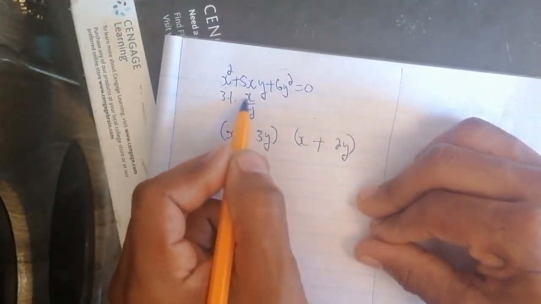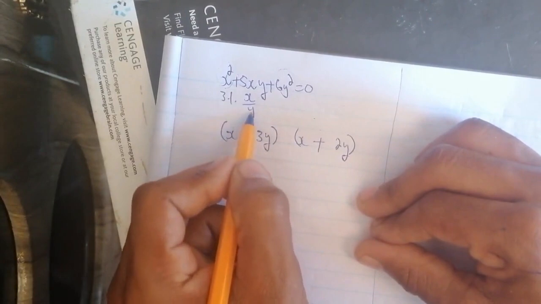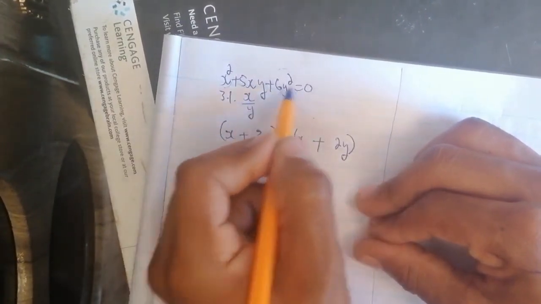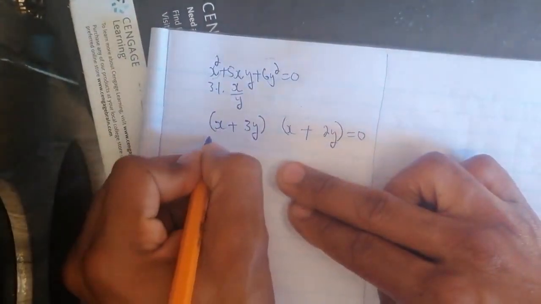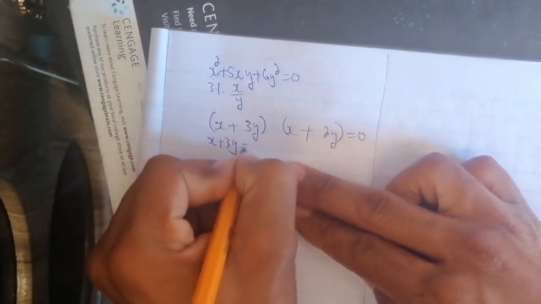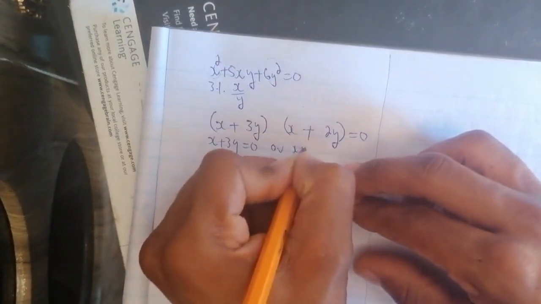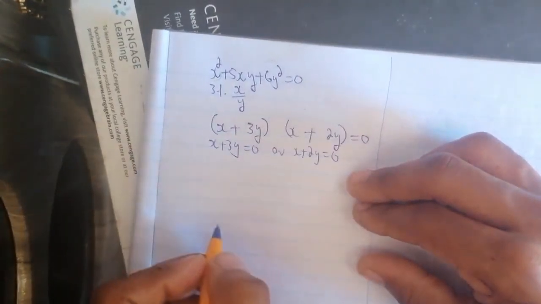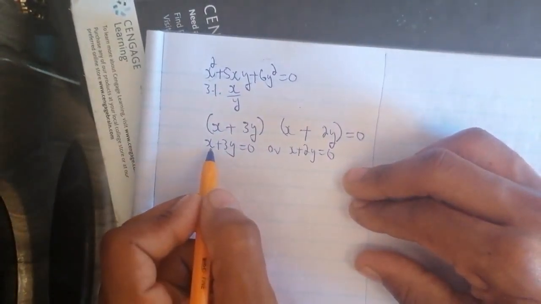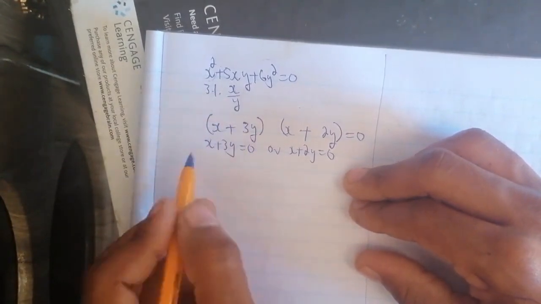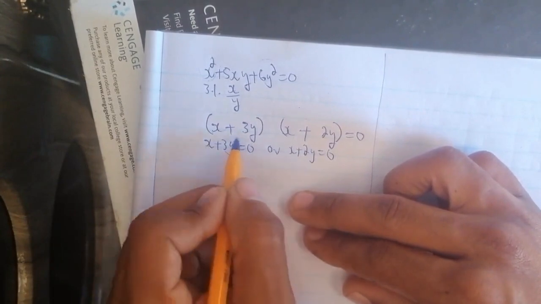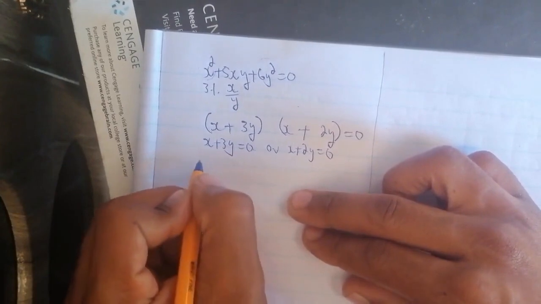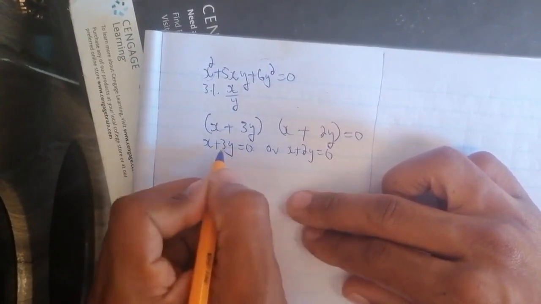So remember, we are looking for the ratio x divided by y. And this is equated to 0. So x plus 3y equals 0, or x plus 2y equals 0. Remember, we are looking for the ratio of x divided by y. Take this one to that side so that you may have 3y on this side.